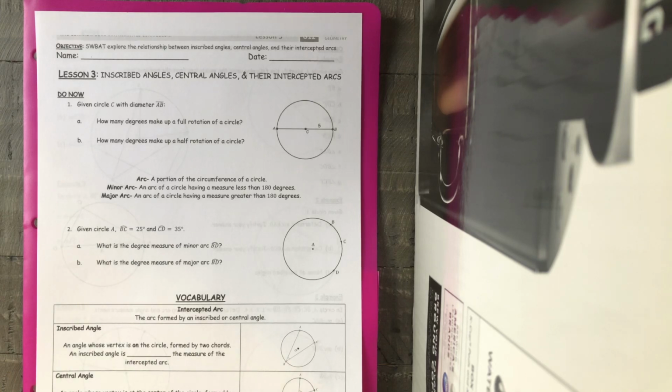Hey boys and girls, so today we're going to be going over lesson 3, which is inscribed angles, central angles, and their intercepted arcs. All right, so if we look at the do now, it says given circle C with diameter AB. Question says how many degrees make up a full rotation of a circle?